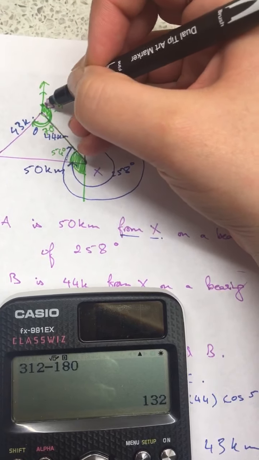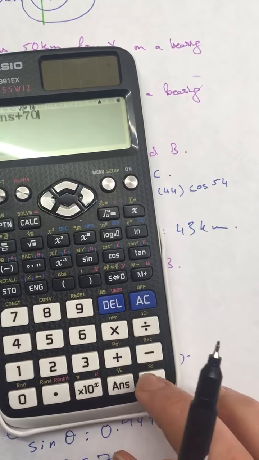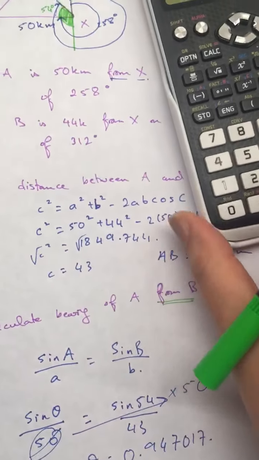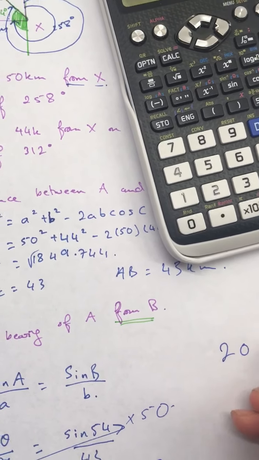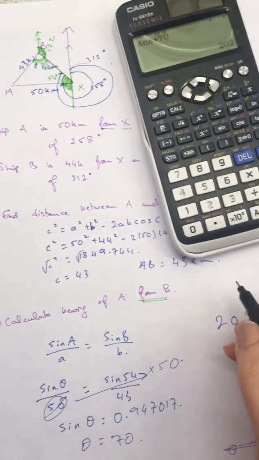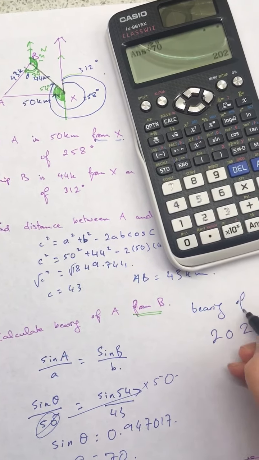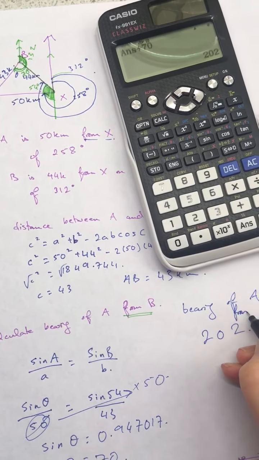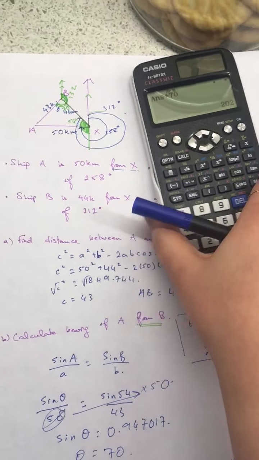So the bearing of A from B is 132 plus 70, which is 202. So your answer is 202. Right, the bearing of A from B. That is your answer.